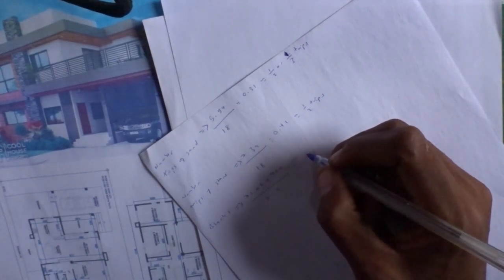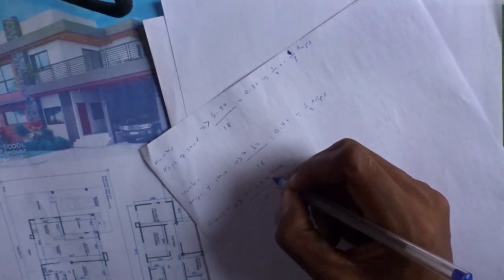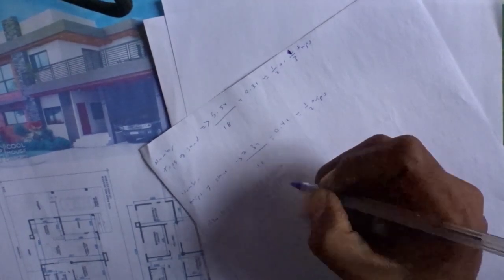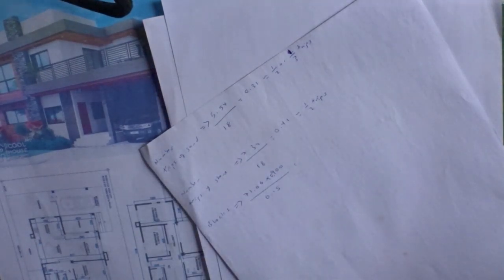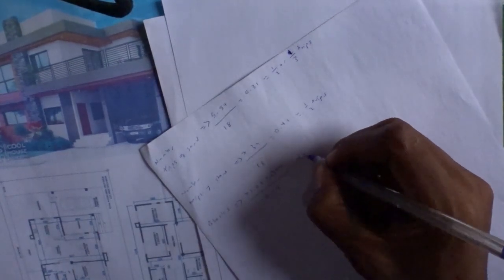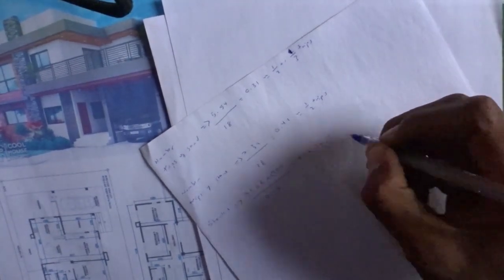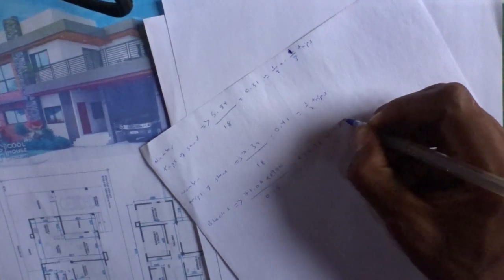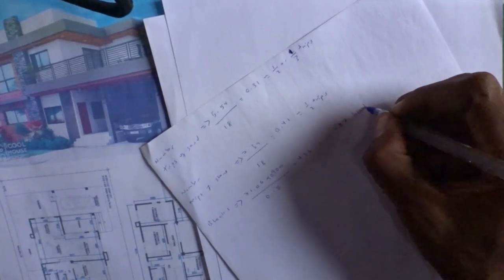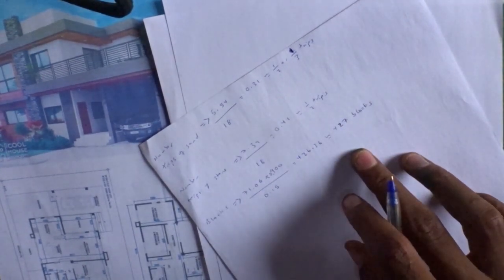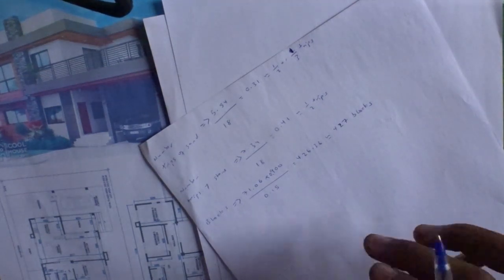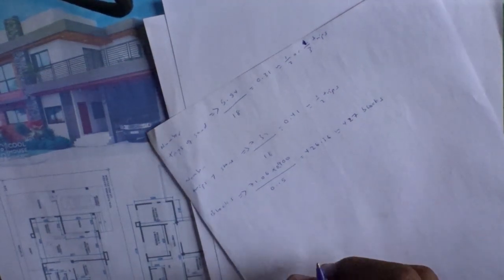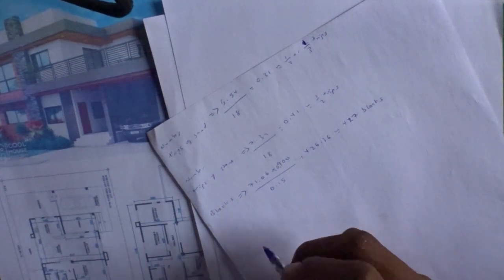Then we would have a total block of 71.06 times 0.9 by 0.15. We'll have a total of 426.36. So 427 blocks will be needed. Yes, approximately 427 blocks will be needed for that foundation.